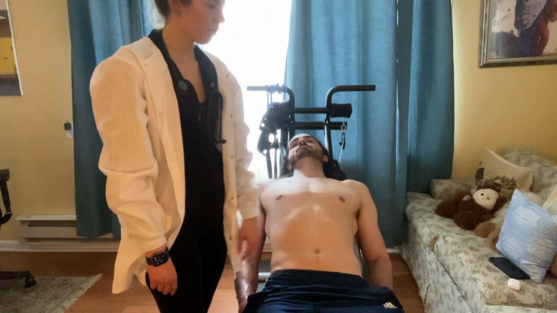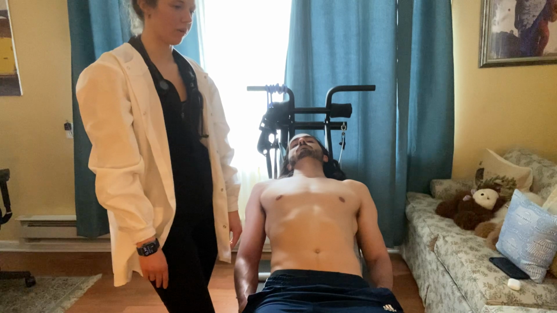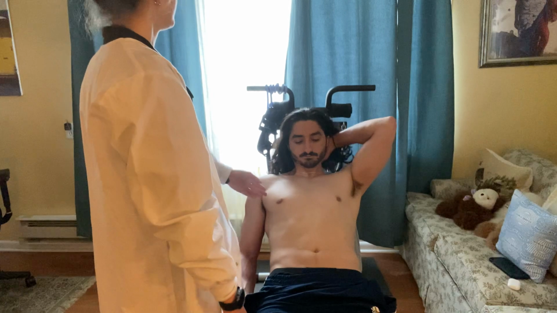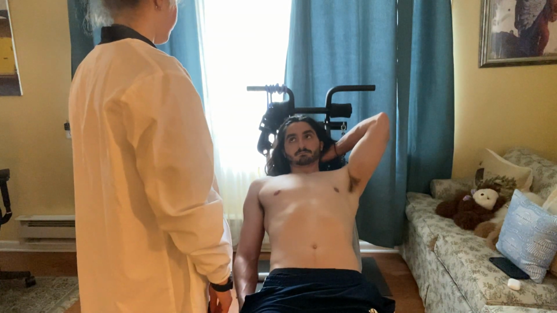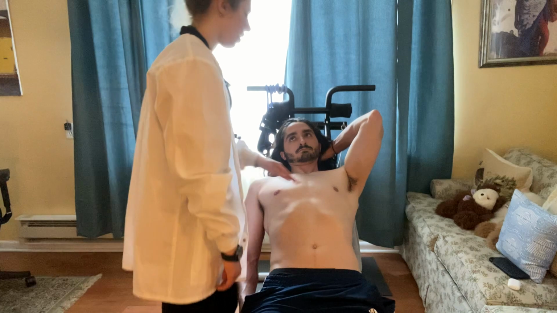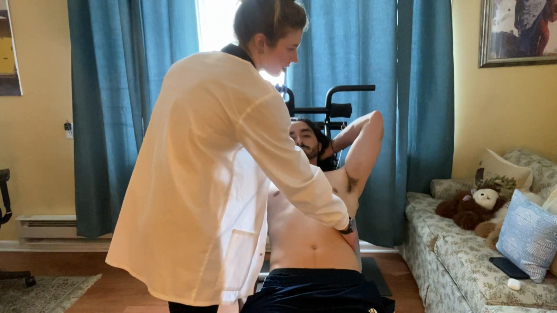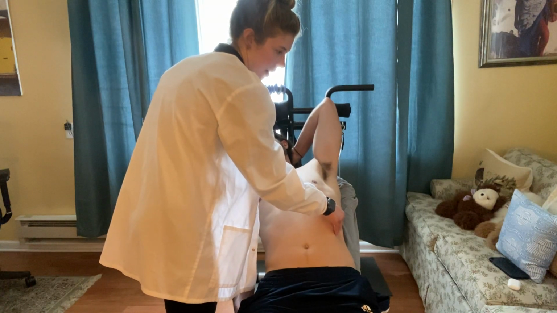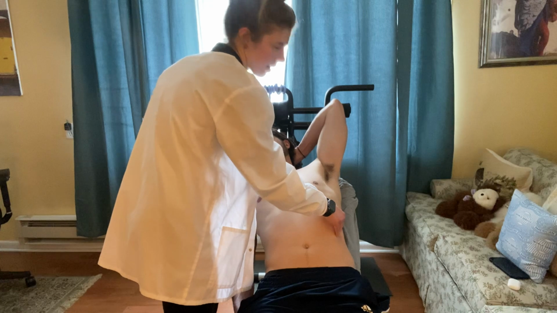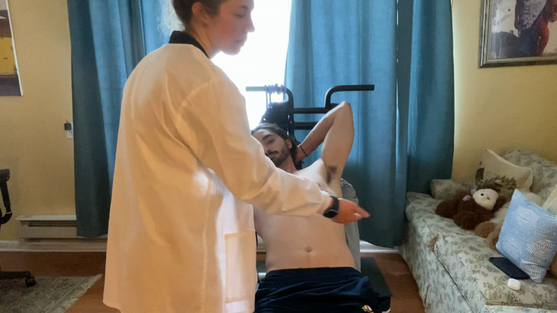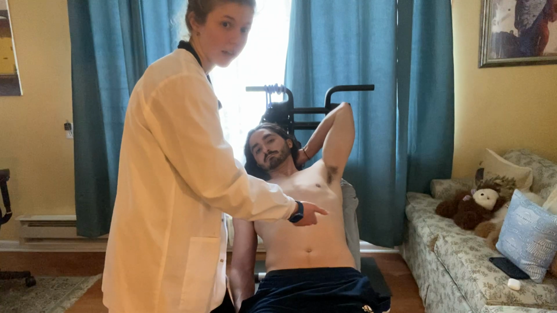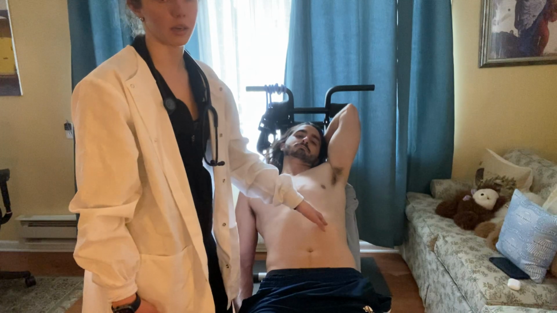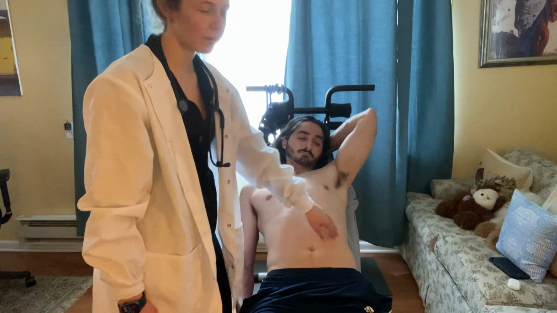Okay, so then we can move forward into a Murphy sign. So this is going to be checking for inflammation of the gallbladder. So with this, we would start off on our left side. We would ask the patient to take a deep breath in, and we would palpate. Okay, now if we ask them to take a deep breath in, at the same time we are applying that deep palpation, if that elicited a pain response and they stop taking that breath in, that would be a positive Murphy's sign, and it would be indicative of inflammation of the gallbladder.